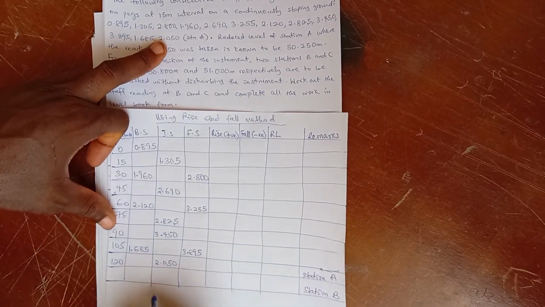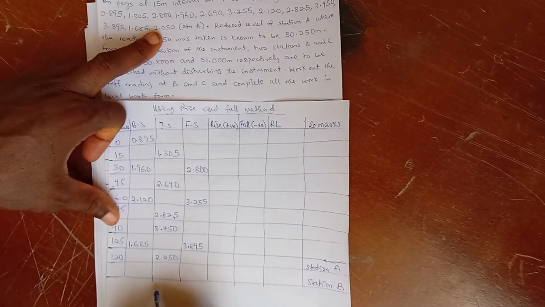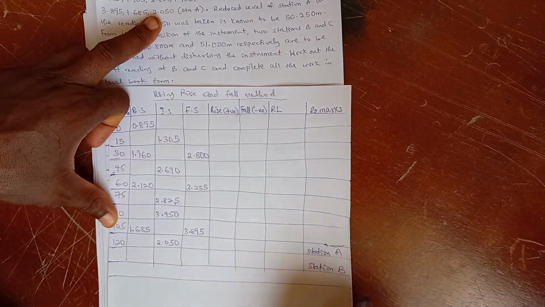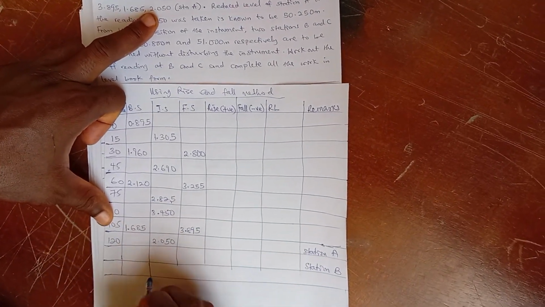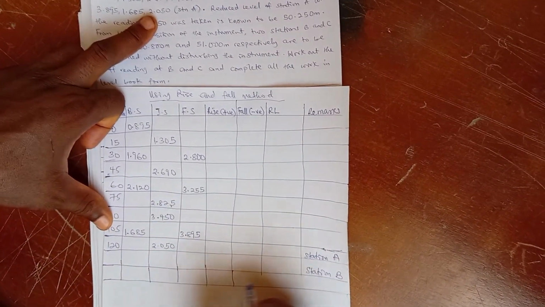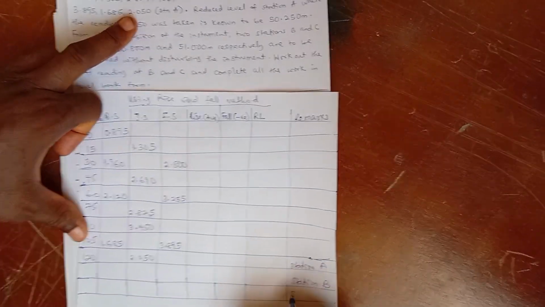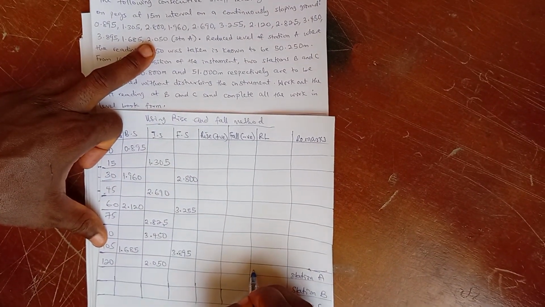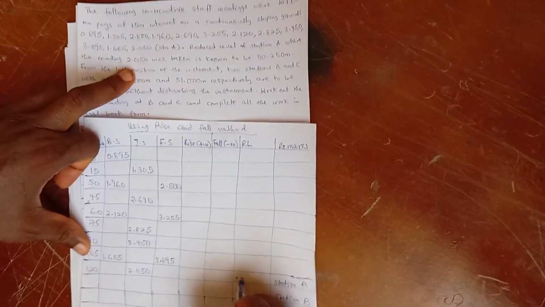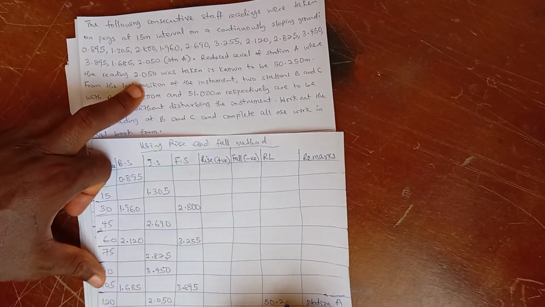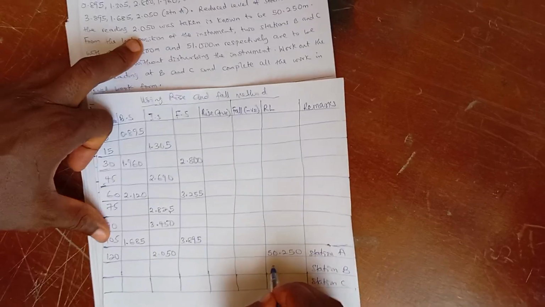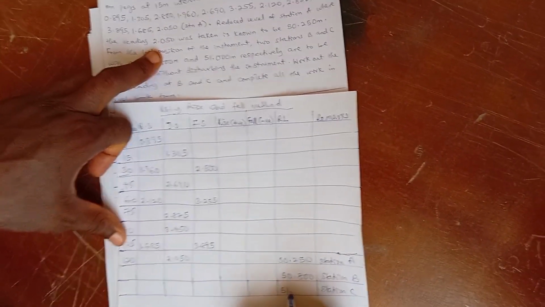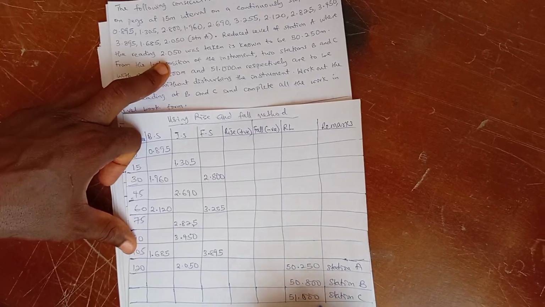We are going to look for it in the course of this solving. Then we still have another one, station C. They do not tell us the distance, so we are not going to write any distance there. Now, we were given the reduced level of station A to be 50.250, the one of station B 50.800, the one of station C is 51.00.